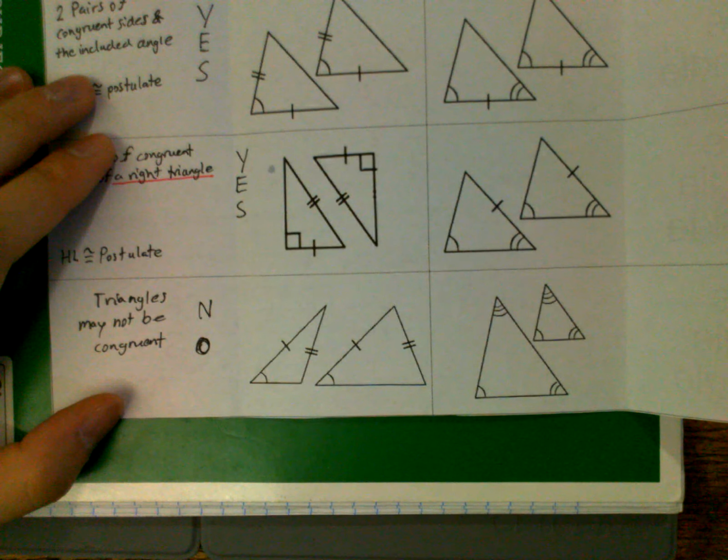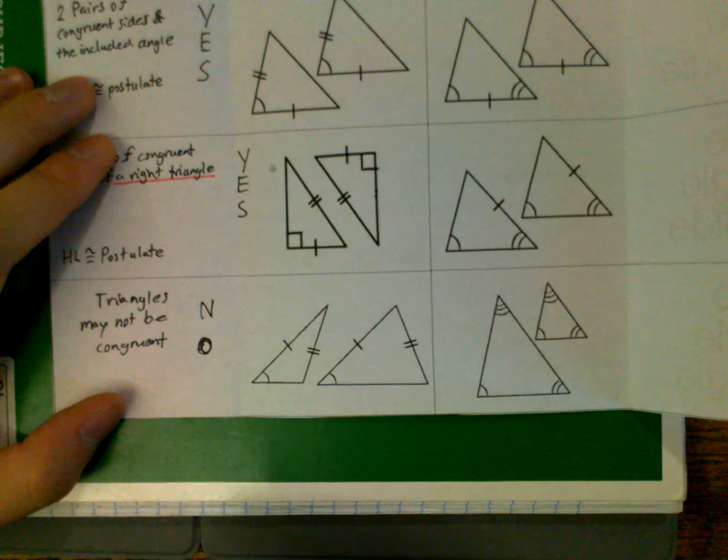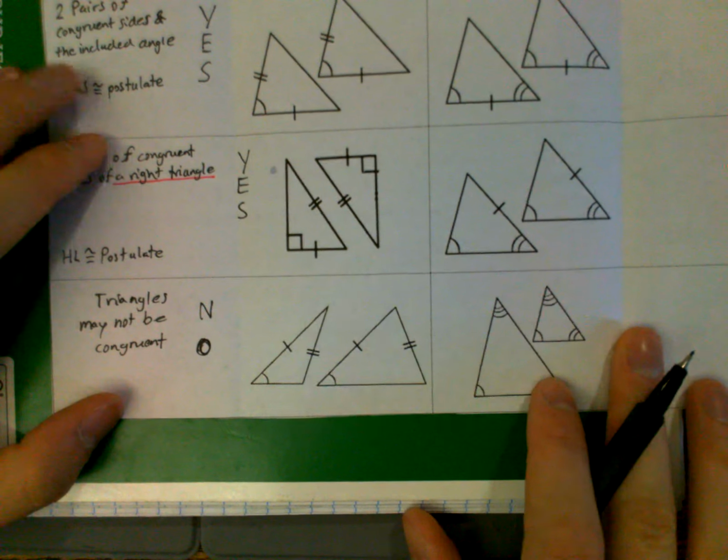All right. So that takes care of that column. I'll leave that up here for a second.